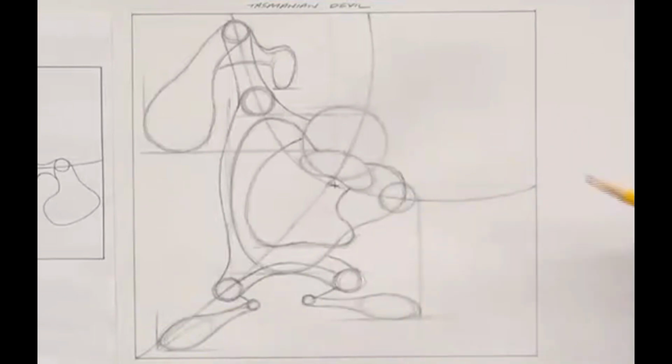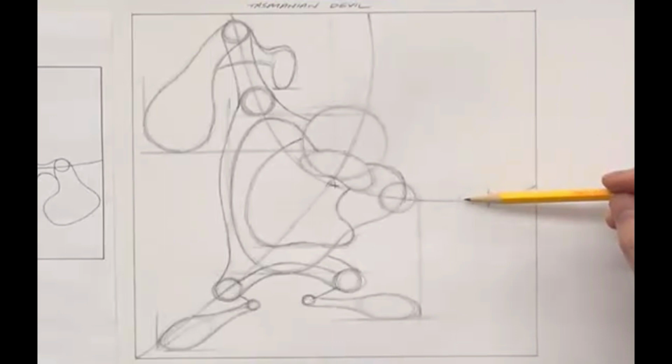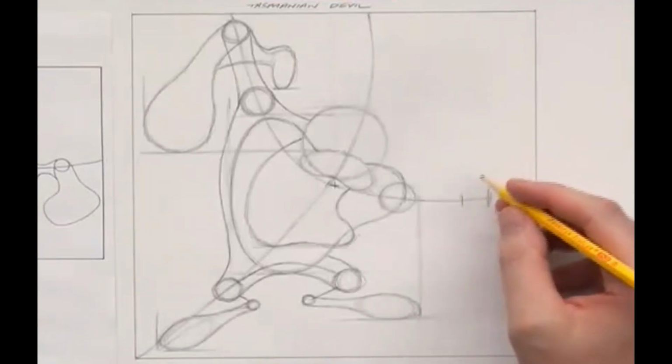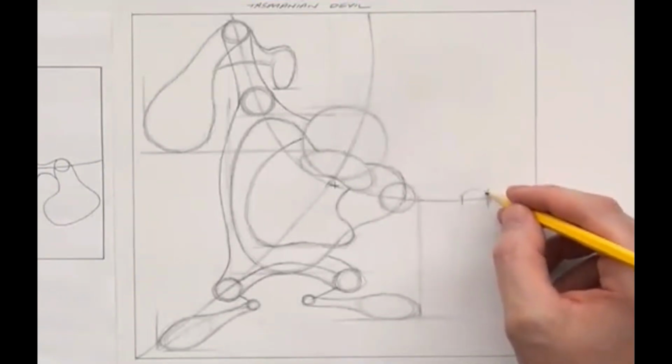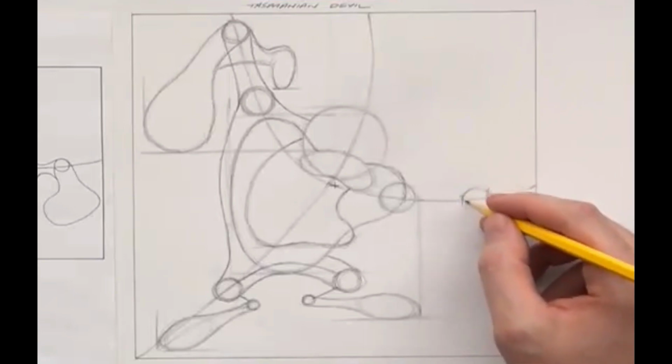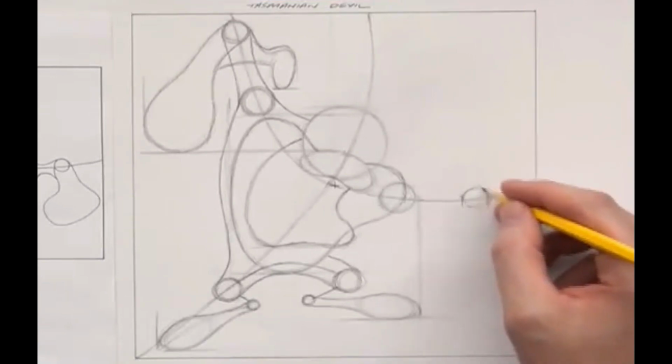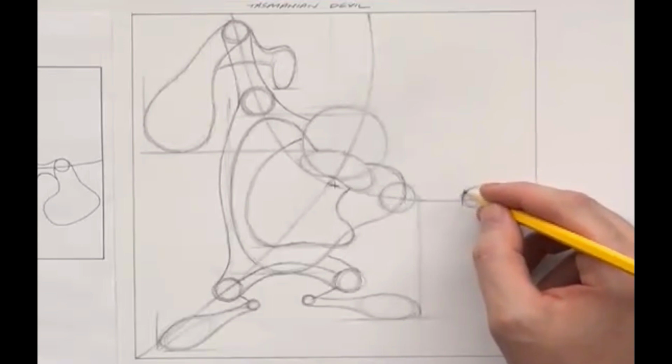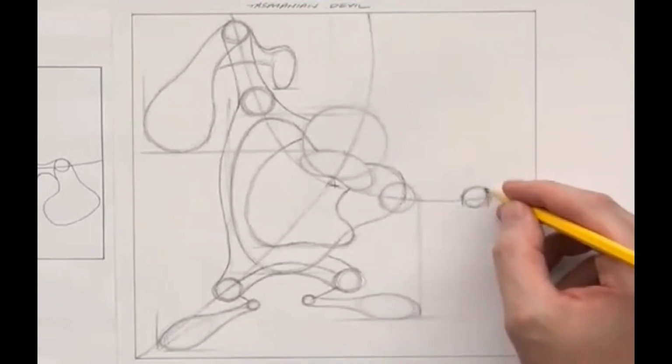Okay, I want to locate his wrist. So I check my negative space. How close is that wrist to my border? I think it's about that far away. And of course, it's a little smaller than his shoulder. So if I make an estimate of about like that, that's about the right width for it. Okay, now do you notice how there's a little more of it above the line of action and a little less below? So when you draw your circle, you want to push it up just a little bit like that.